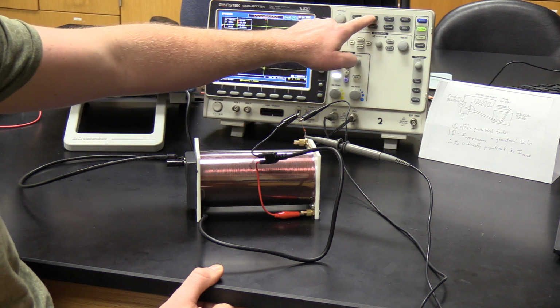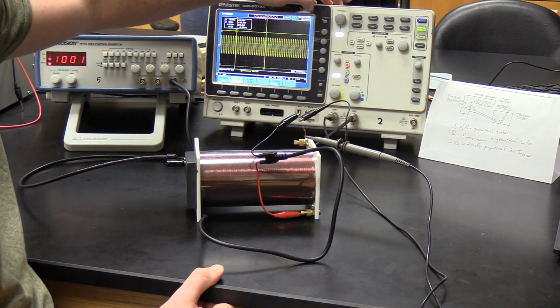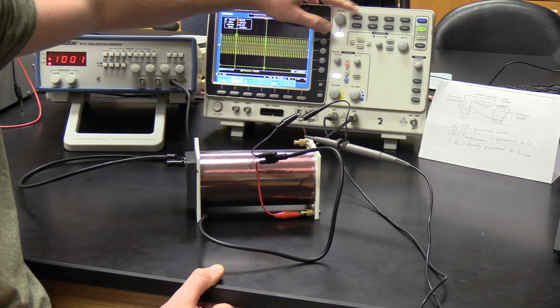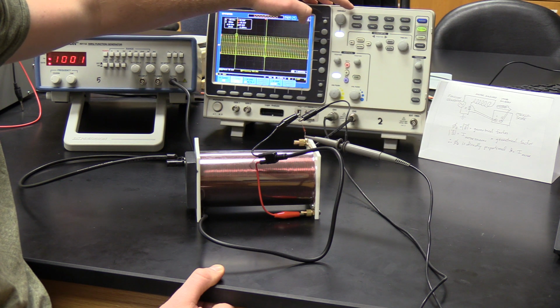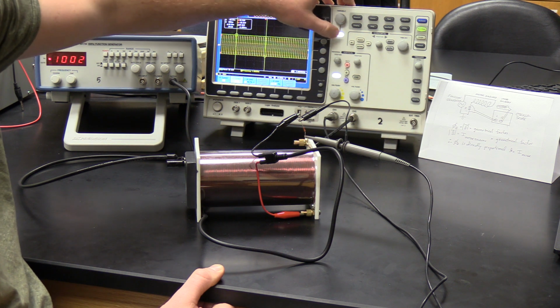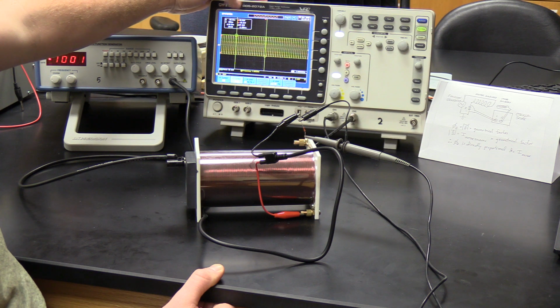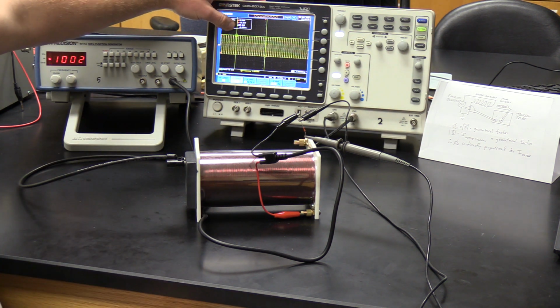So I'm going to turn on the cursor. So the peak to peak current now is only 27.3 millivolts.